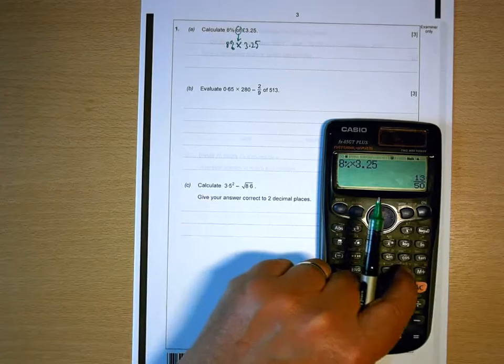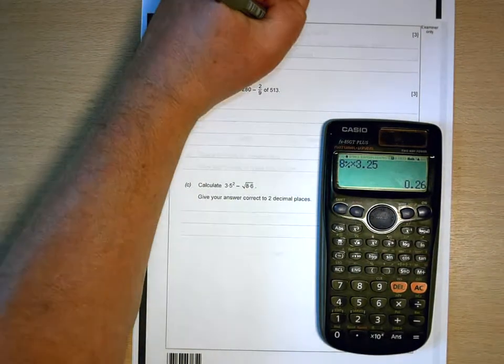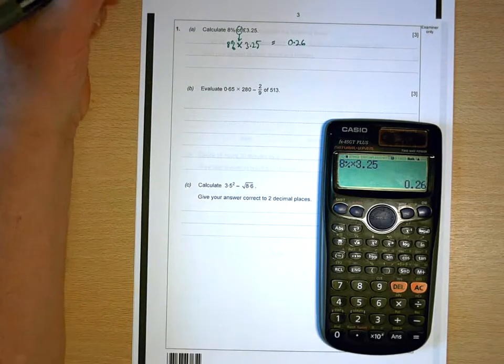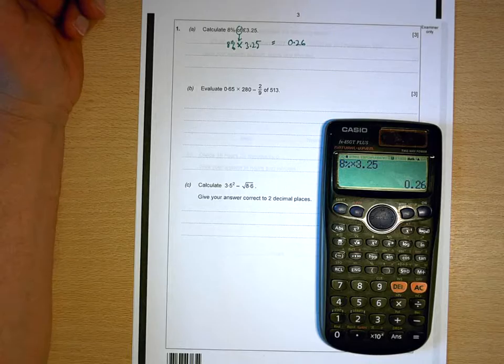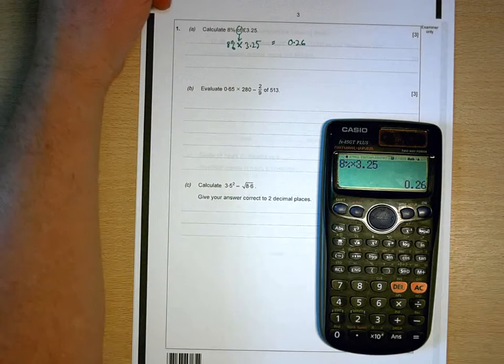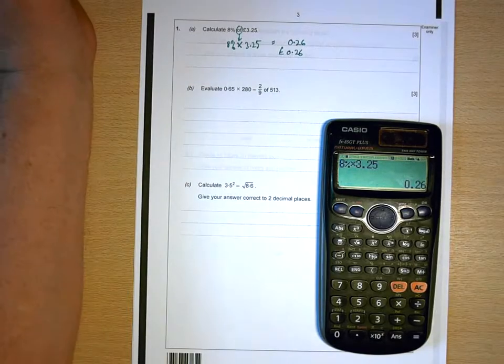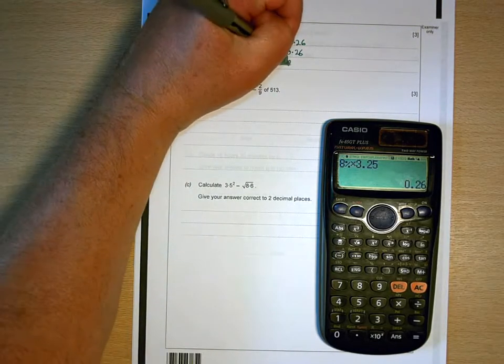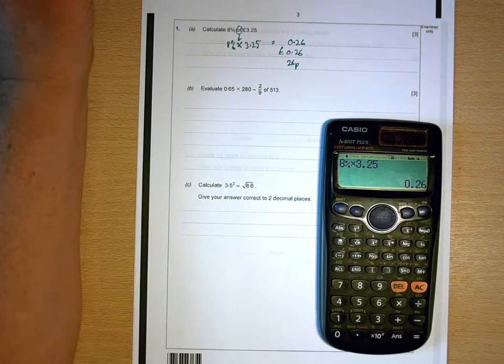Turn it into a decimal, so that's equal to 0.26. Now a little word about units here. If you just left it as 0.26, you'd get full marks. If you wrote it as £0.26, you'd get full marks. If you wrote it as 26 pence, you'd get full marks.